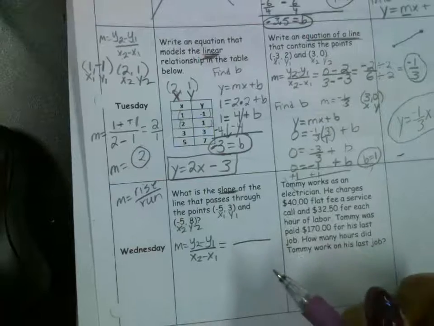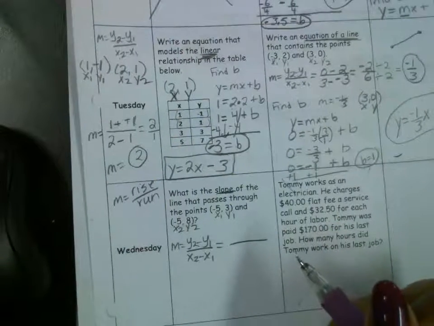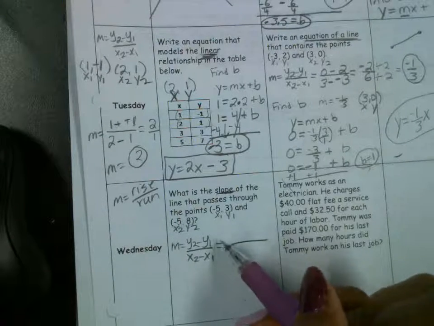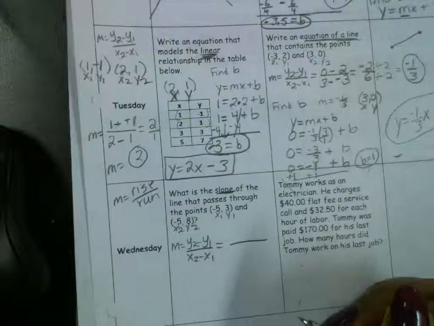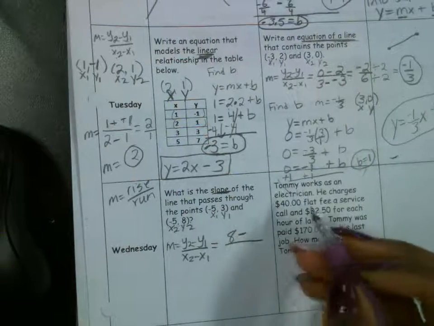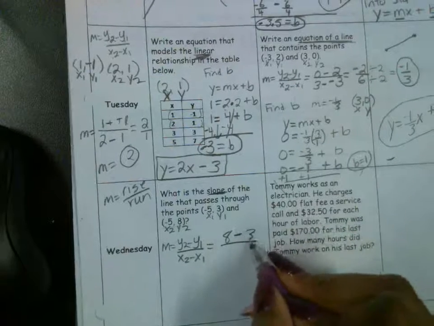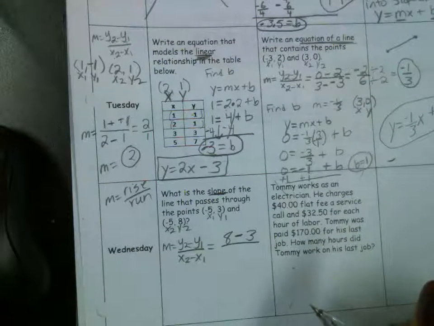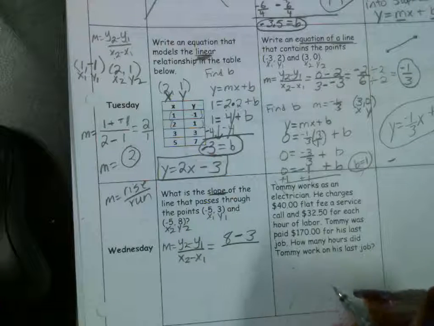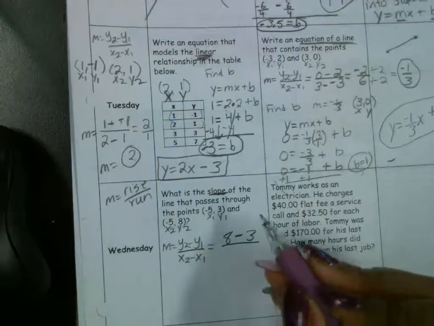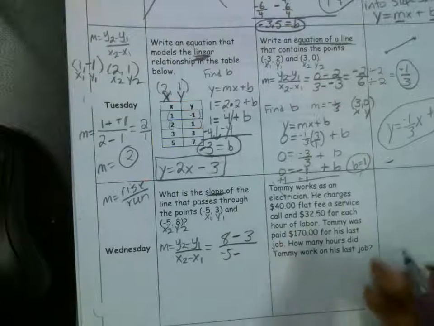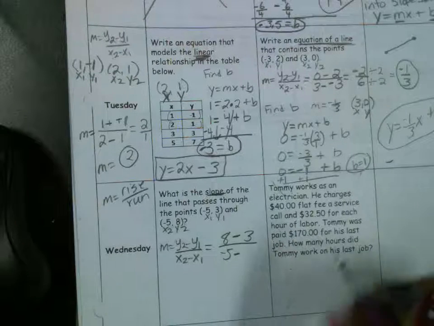So on the top, what are we going to put? y2 minus y1. Which one of these numbers did we label as y2? We got 8. So it's 8 minus what number? 3. Very good. What do we put on the bottom? It's x2 minus x1. Which one of those numbers is x2? It's -5. Minus what? -5.